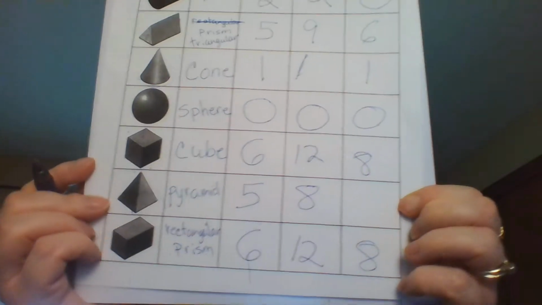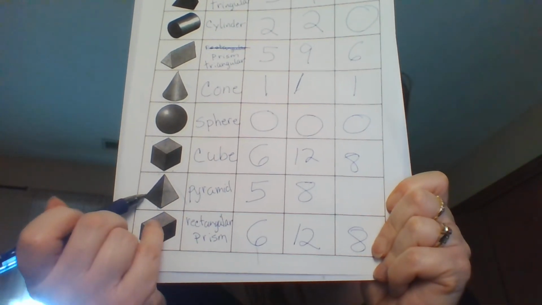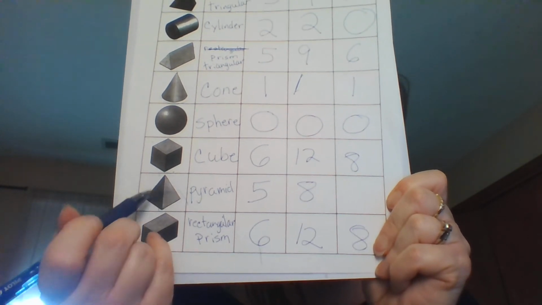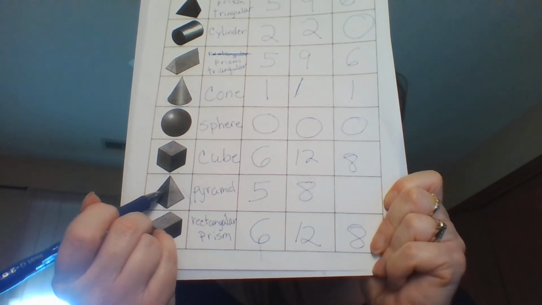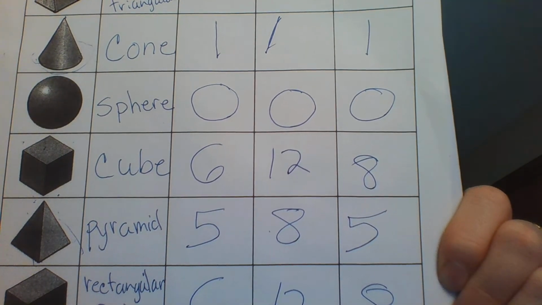All right, and then our vertices, our corners. So we have the ones around the edges, 1, 2, 3, and then of course one in the back we can't see is 4, and then one on the top is 5. So a pyramid has 5, 8, and 5.